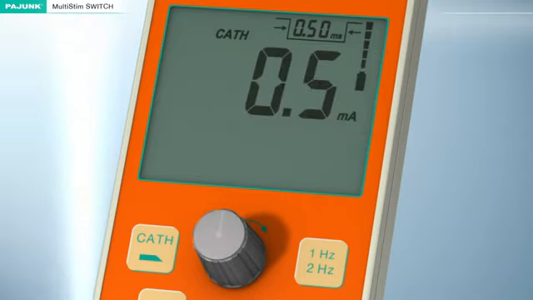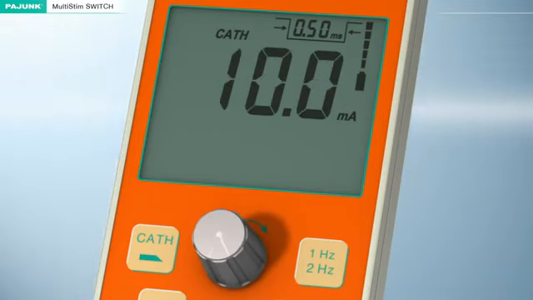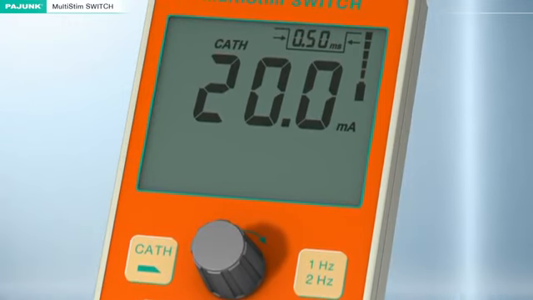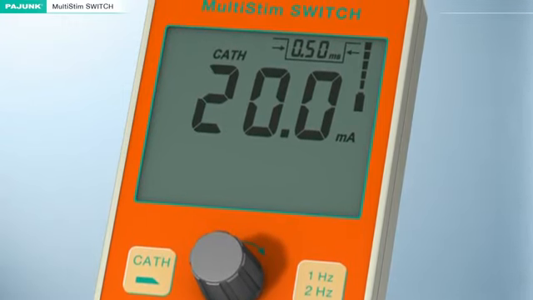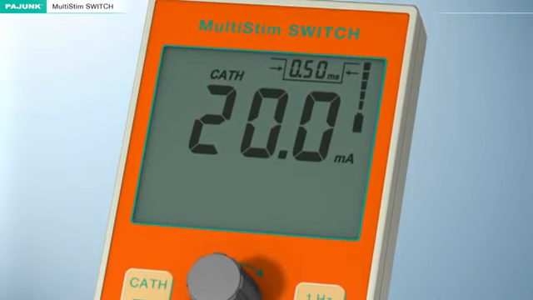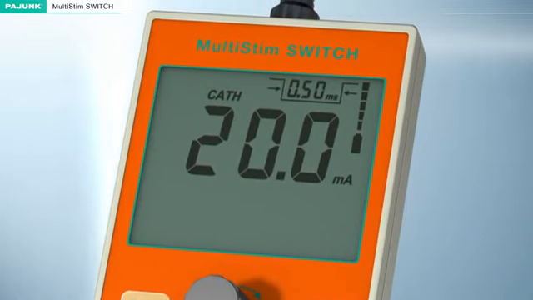Here, the maximum stimulation current intensity will be increased to 20 milliamperes and will correspond with the specific requirements of epidural stimulation. The intensity and the frequency of the stimulation current, as well as the impulse bandwidth, can be adjusted and preset separately at any time for the 2 outputs, cannula and catheter.